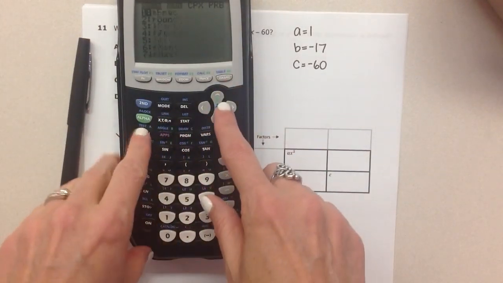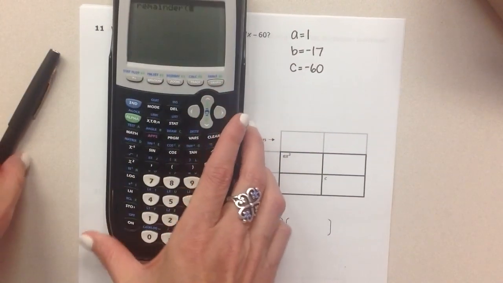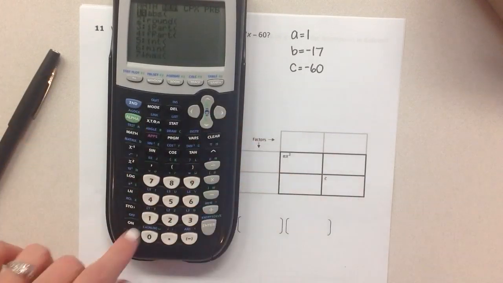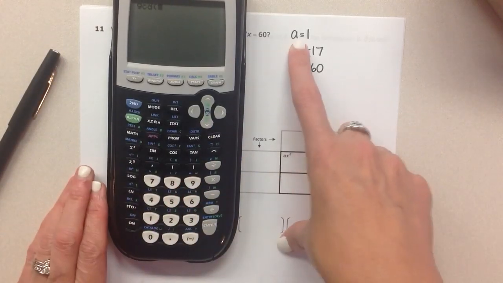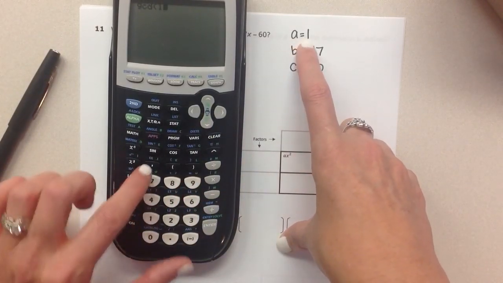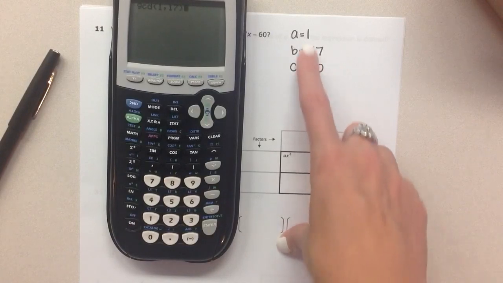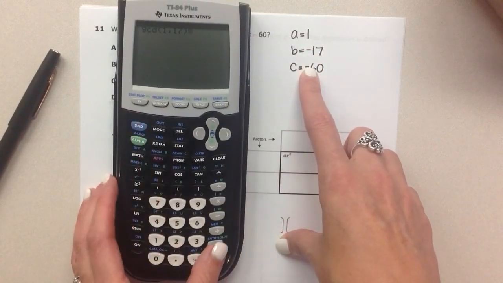And then, so I did math, right arrow, and press 0. Remember, math, right arrow, 0. Oh, it's math, right arrow, 9. Whew. Okay, thinking of something else. 1, comma 17. Remember, if you have 3 numbers to GCF, you can only type in 2 at a time.